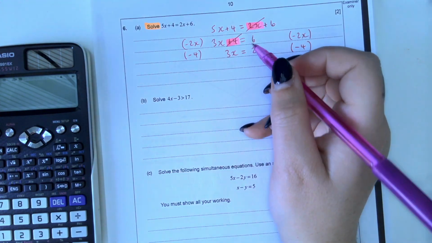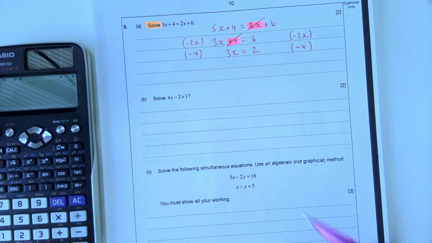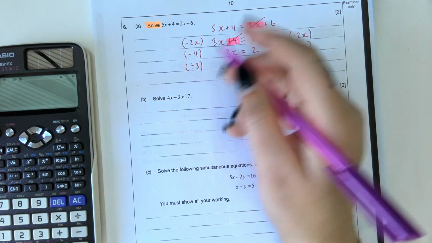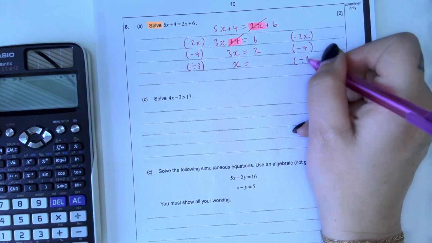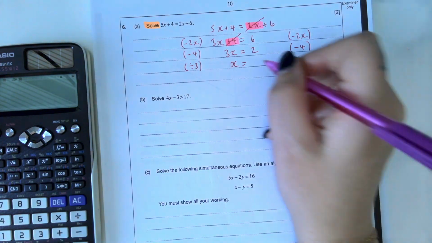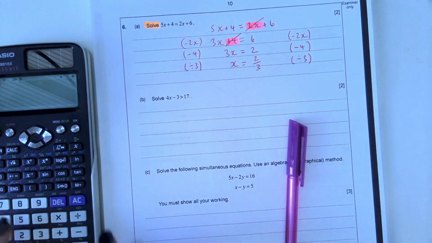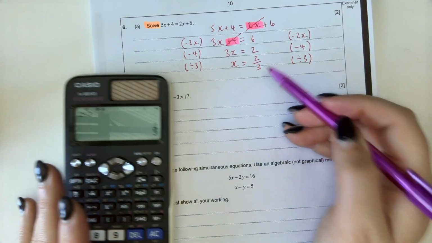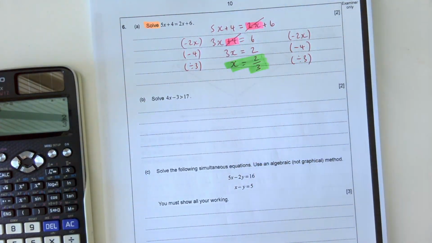Now I've got a one-step equation, 3x = 2. 3x is 3 multiplied by x. The opposite of multiplying by 3 is dividing by 3. 3x divided by 3 gives me x, so that's my x term isolated. I have to do the same to the right-hand side. 2 divided by 3. I'm going to write that as a fraction, guys, 2 divided by 3. If you're not sure what that looks like as a fraction, put 2 divided by 3 in your calculator. Let your calculator show you. I'm going to leave it written as a fraction as my final answer because it doesn't tell me it wants it in any other form.